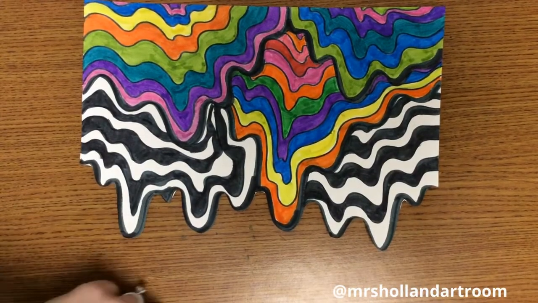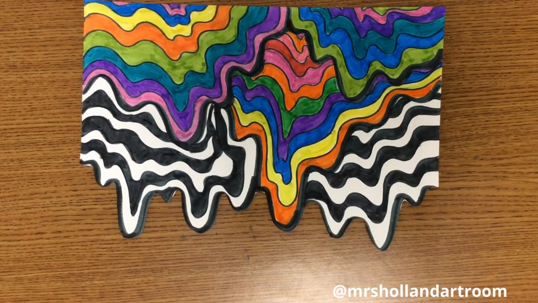Once you're finished, take out your scissors and then just cut out that bottom part of the white. And there you have it. You have your very own Jen Stark drips. Continue making more if you want and piece together your very own drip mural. See what you can create.